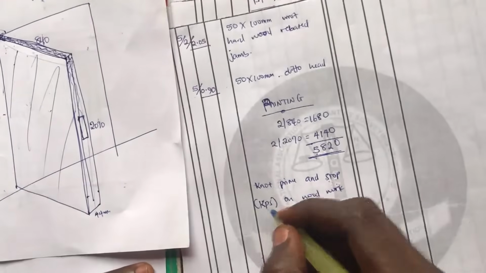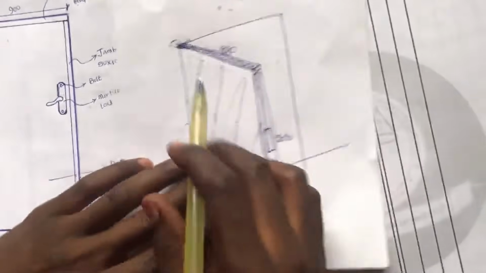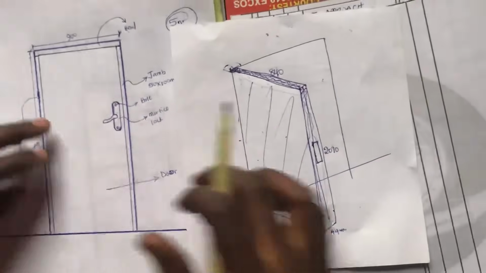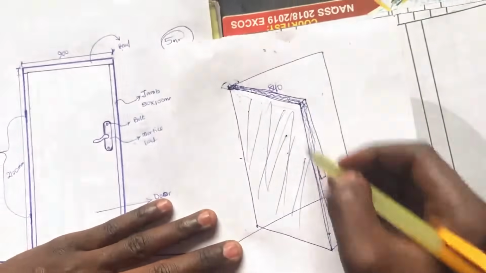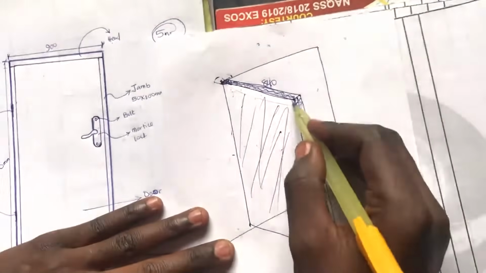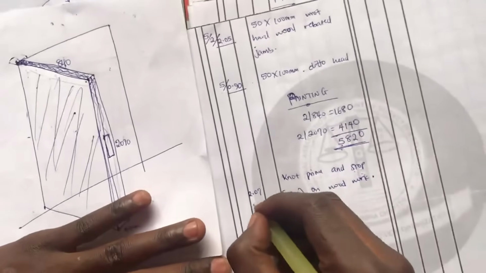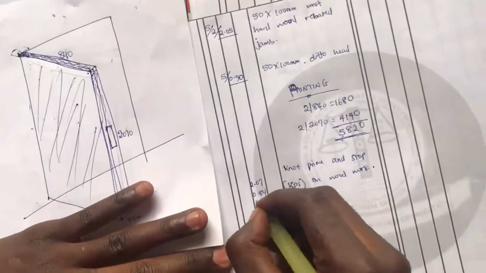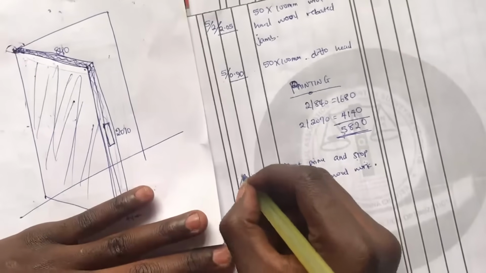So let us say, on woodwork, we are going to book first and foremost. Remember, you'll be booking for this space, that is this place here, for the painting of this space, and that is going to be 2070 by 840. So I'll book it first, 2.07 by 0.84, close it, multiply by 2, multiply by 5.